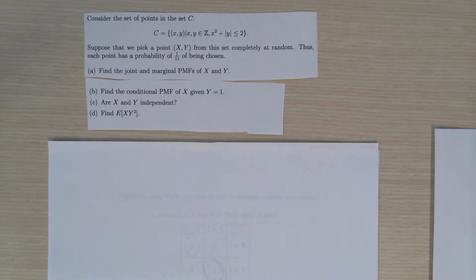It has 4 parts. It asks us to figure out the joint and marginal PMF of x and y. What is the conditional PMF of x given y equals 1? It also asks whether x and y are independent or not. And then lastly, to figure out the expectation value of x y squared.